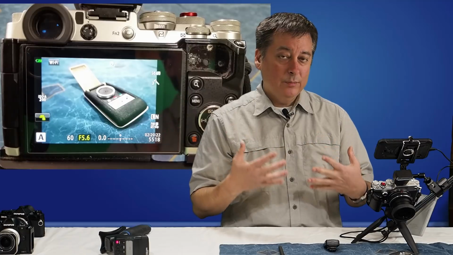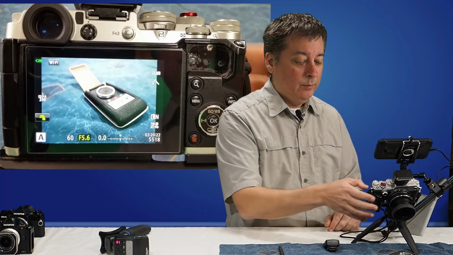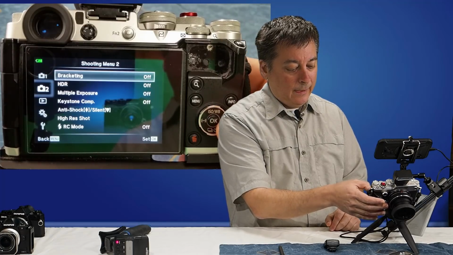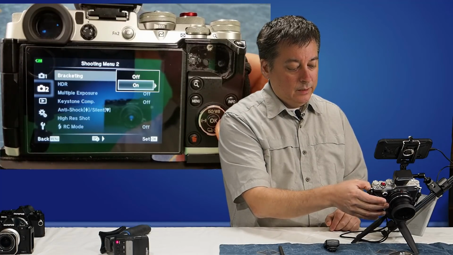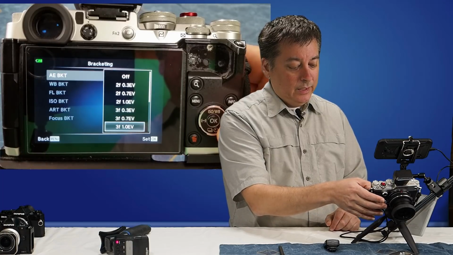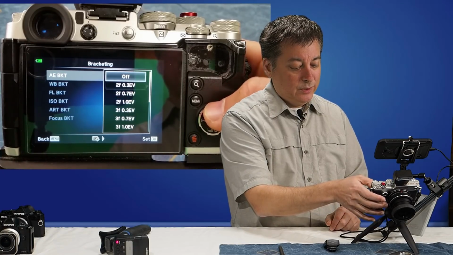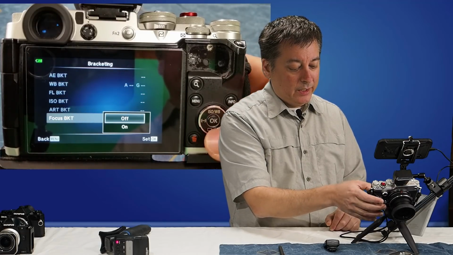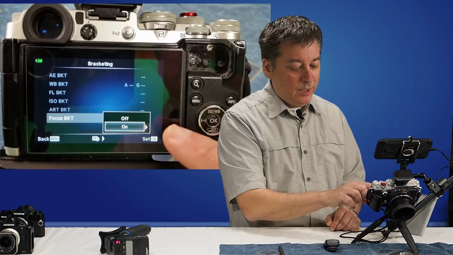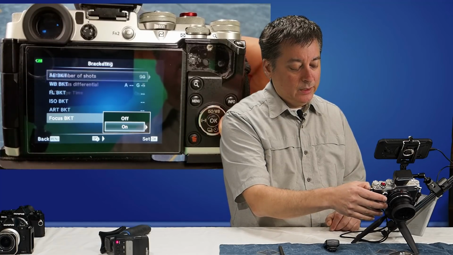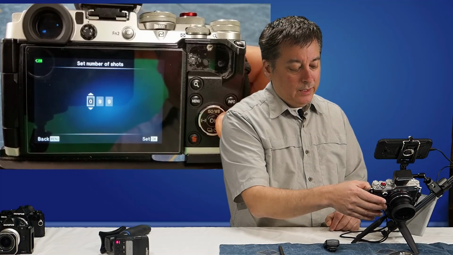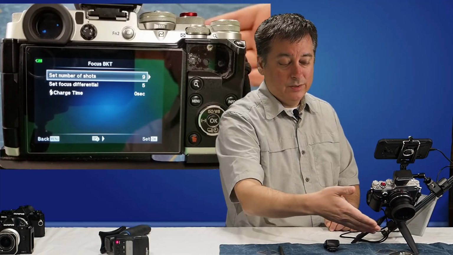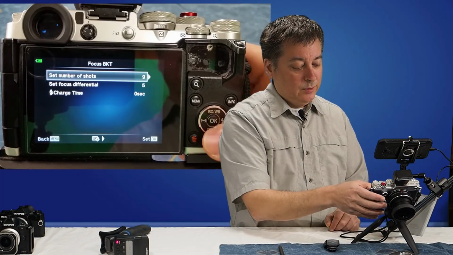Now let's put the camera into focus bracketing mode. You do that in shooting menu number 2, right here. We'll turn bracketing on. The default is auto exposure bracketing, which is the most common type of bracketing, but we're going to go down to focus bracketing and turn it on. There are more options here, you'll notice, with the little arrow pointing to the right. So we'll go in, and I just know from experience that 9 shots is probably enough for this little communicator here on my table.